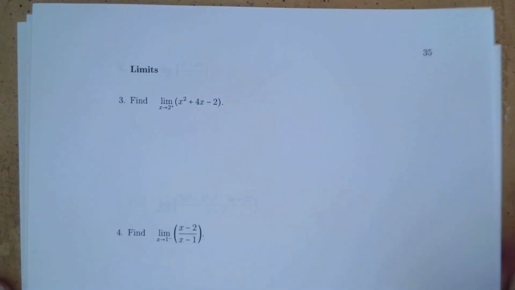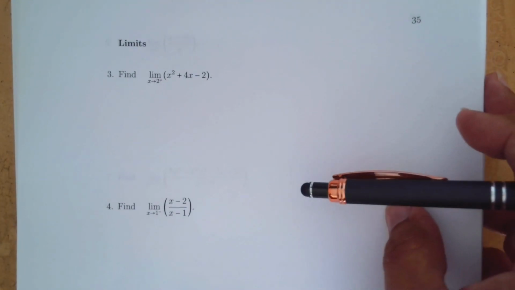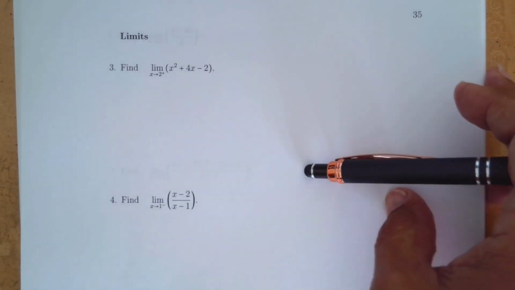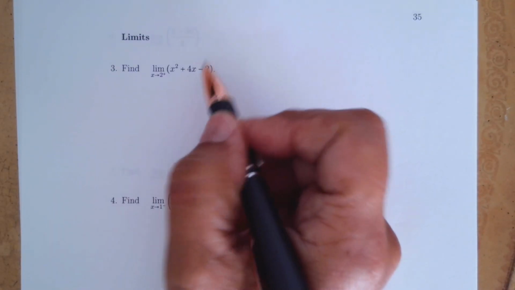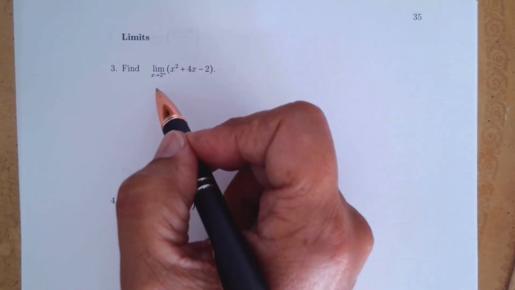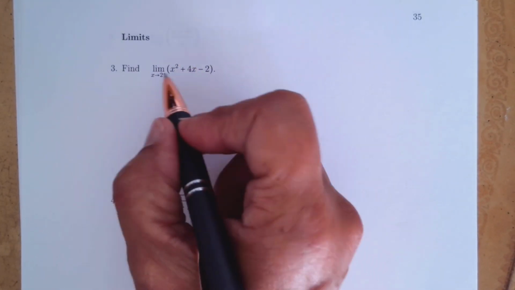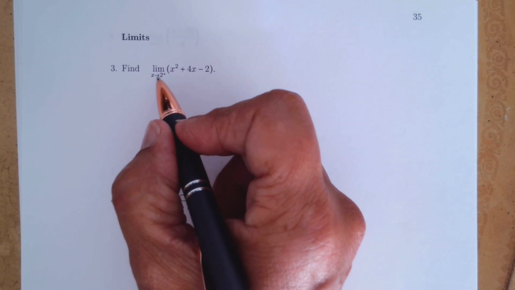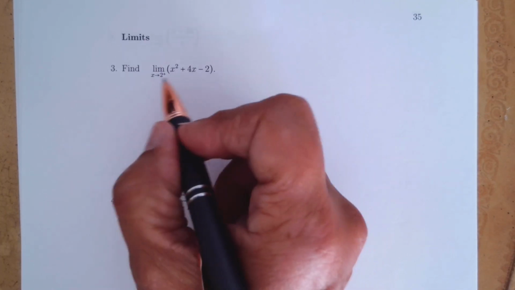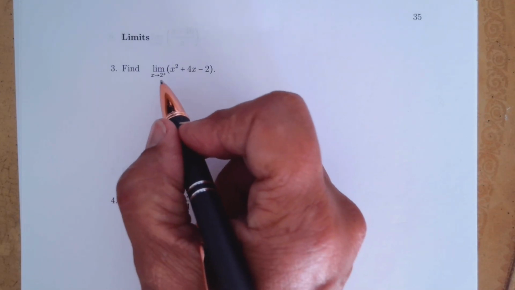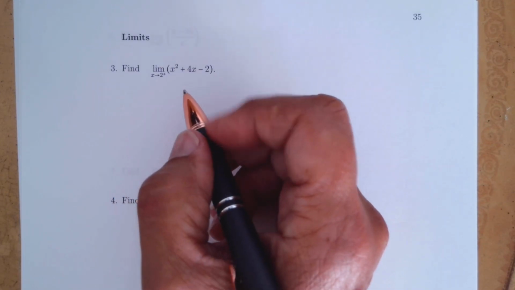All right, number 3. Now we're doing number 3, which is a polynomial. So remember what the polynomial said. If you have a polynomial, the limit from the left and the right are the same, and you can just plug in the number. So I don't have to do 1.9999 and look at all that. If you have a polynomial, you can plug the value of x right into here and get your limit.